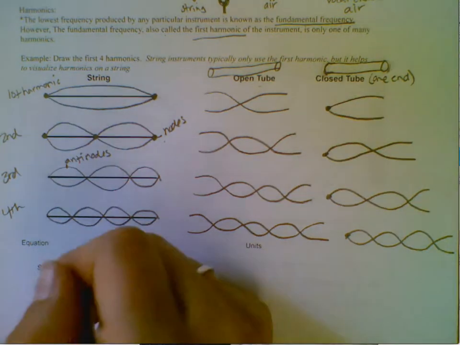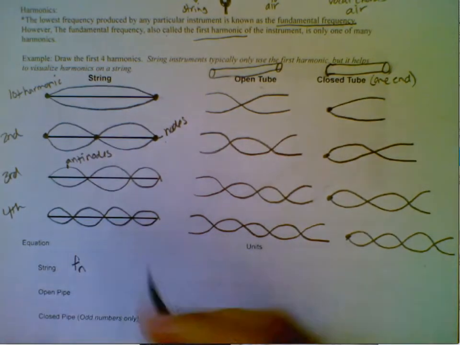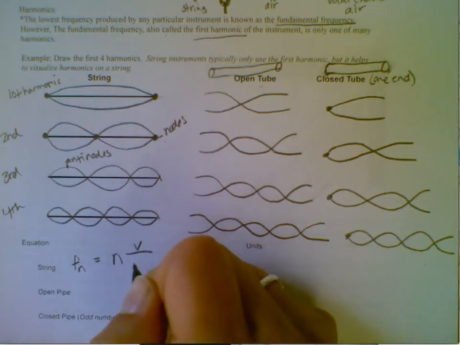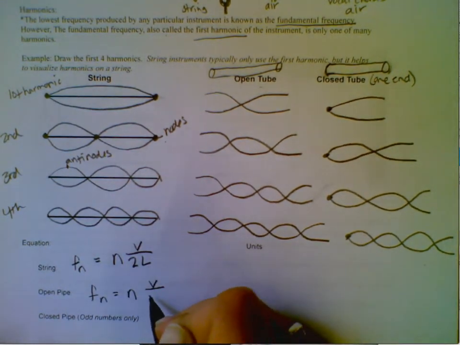If we want to know the frequency of the first harmonic of any instrument, for string instruments, we would use this equation. So this is the frequency. N is the number. So F1 would be the fundamental frequency. F2 would be the second harmonic. So this would be N, speed, and then 2L. L is the length of the string. For an open pipe, it's the same equation, where L is the length of the pipe.